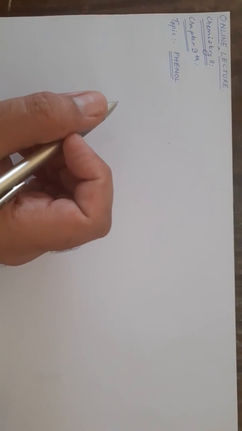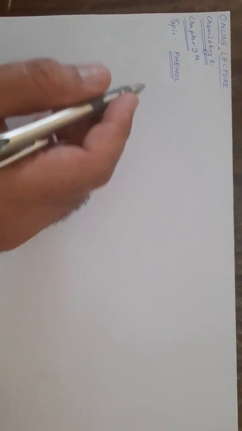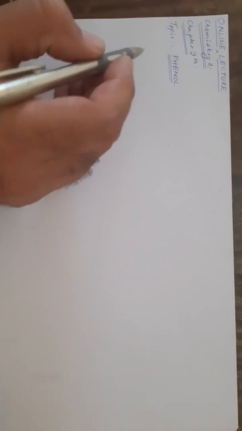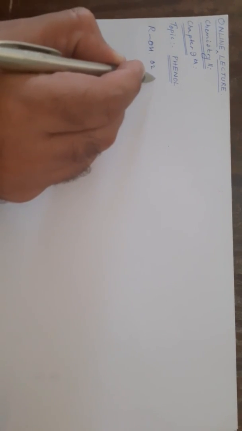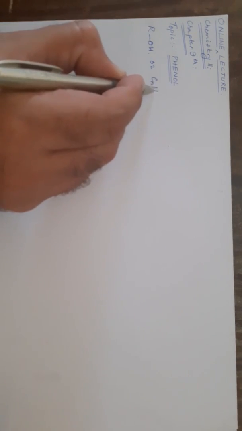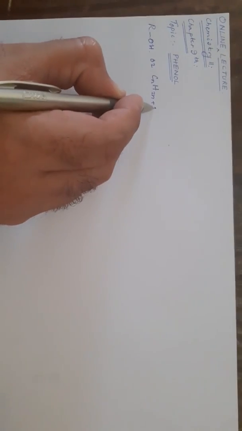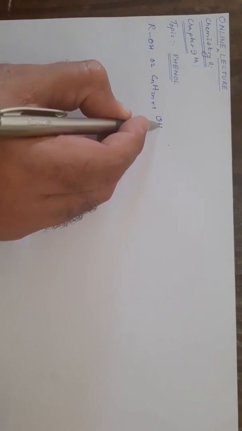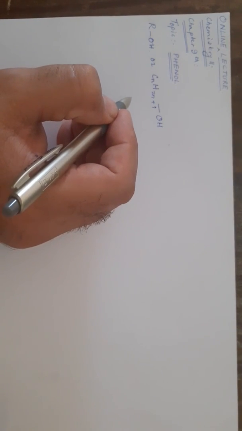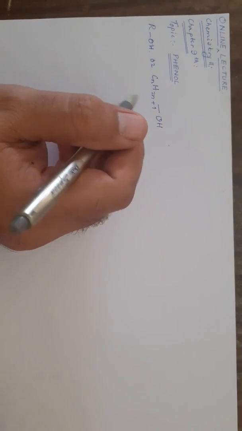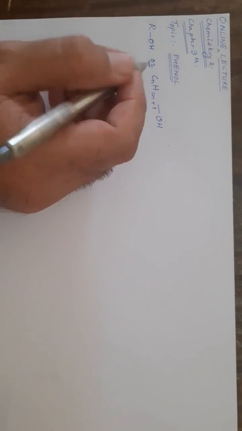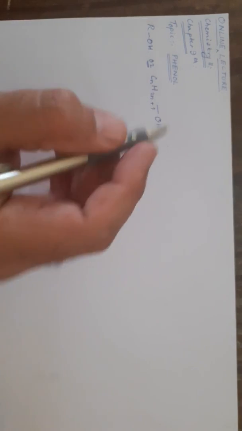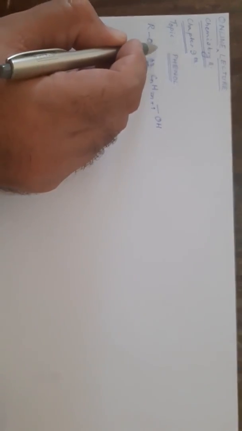Now, if you know alcohols, as it was our previous topic, they have a general formula ROH or CnH2n+1OH. Now, the phenols are somewhat similar to the alcohols because they both share the same functional group. And of course, this is OH.